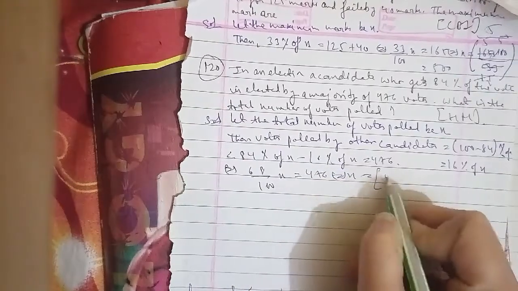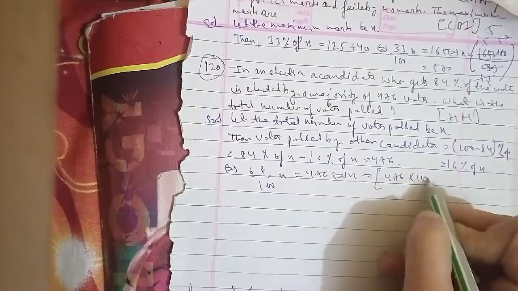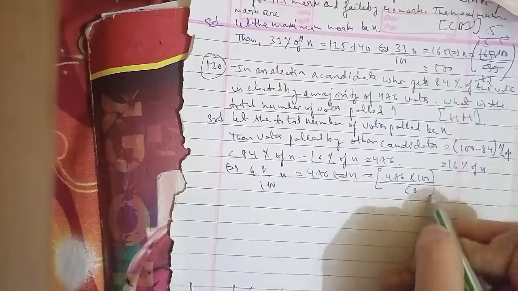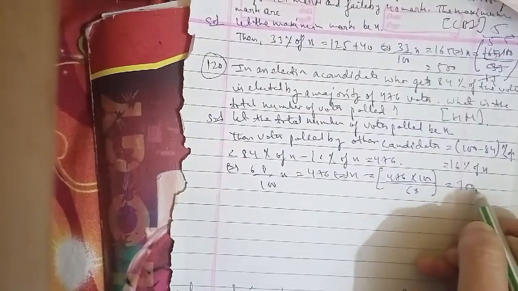X equals 476 into 100 upon 68, which equals 700.